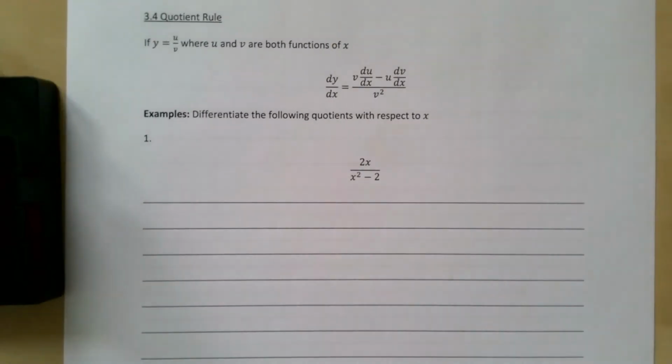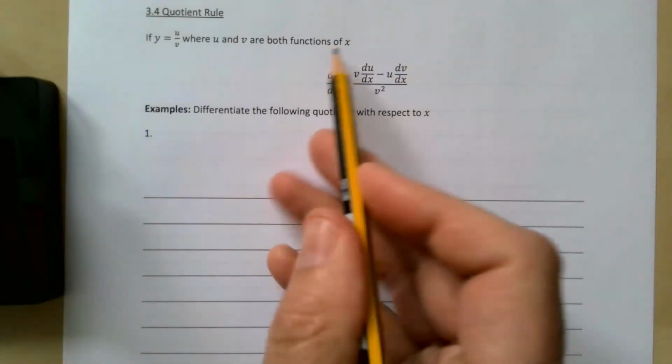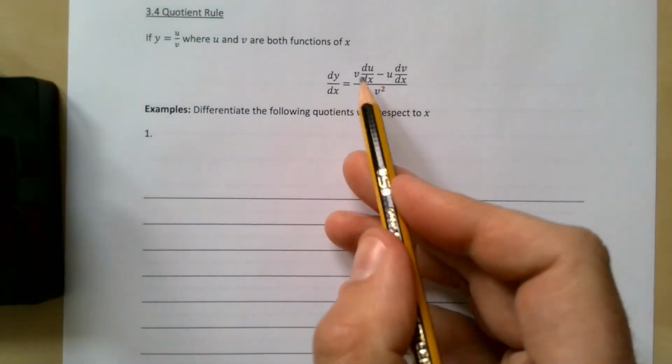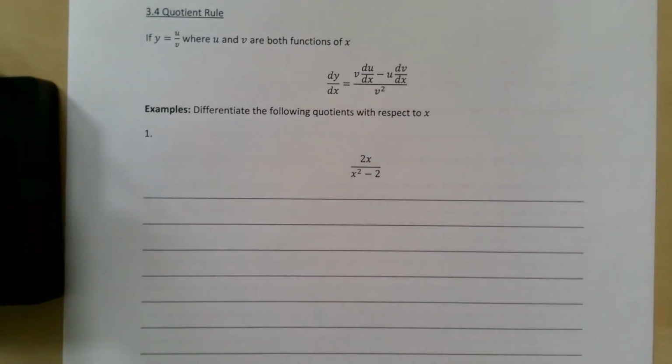On then to the quotient rule, which I hope you can kind of guess what's going to be going on here. Straightforward enough. So if y equals u over v, where u and v are both functions of x, then dy by dx is v du by dx minus u dv by dx all over v squared. It's straightforward enough. It just looks a bit complicated.